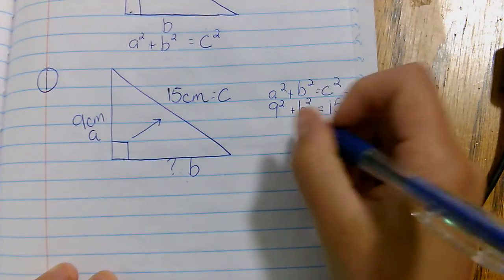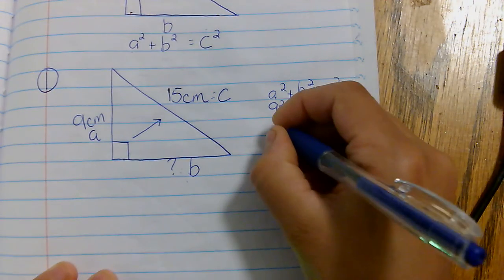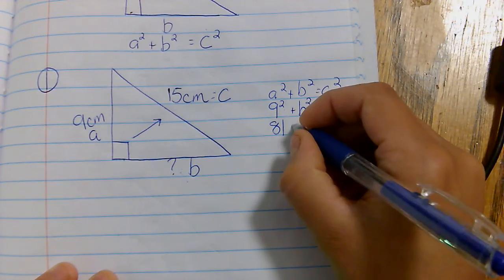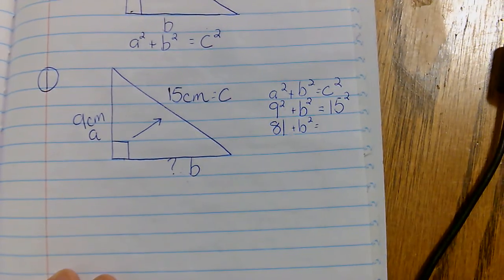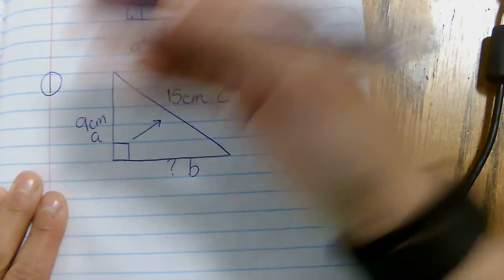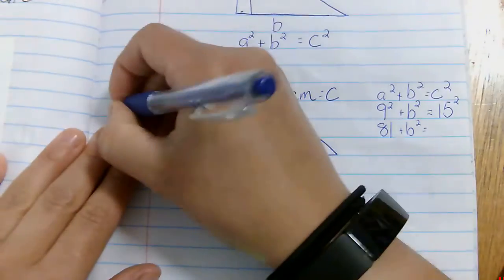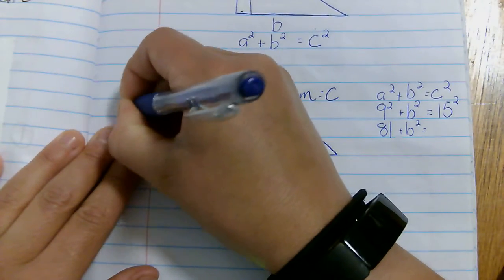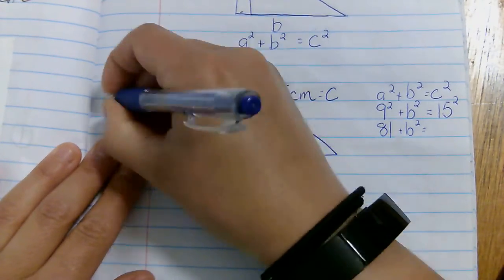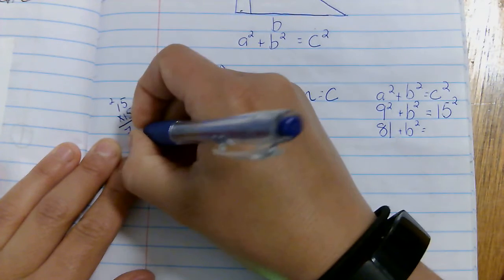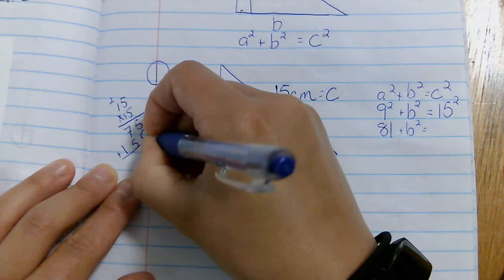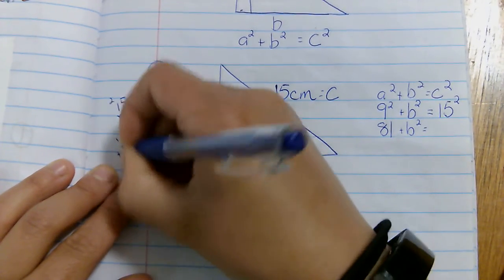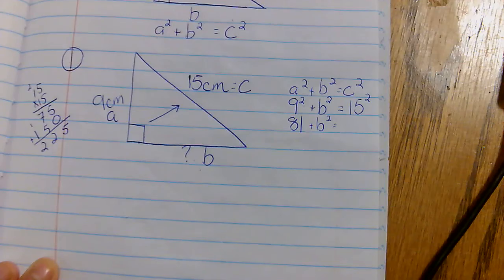Okay, so let's go ahead and solve these. 9 squared is 9 times 9, so that's 81. Don't know B squared yet. And if you need to, go ahead and plug in 15 squared into a calculator, or you can do 15 times 15 off to the side, which is what I'm going to do. Okay, so that's 225.